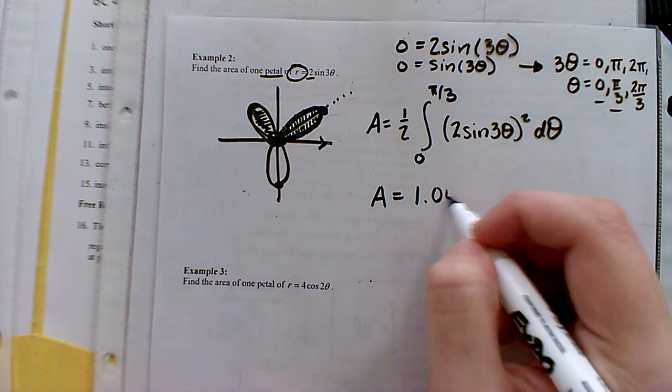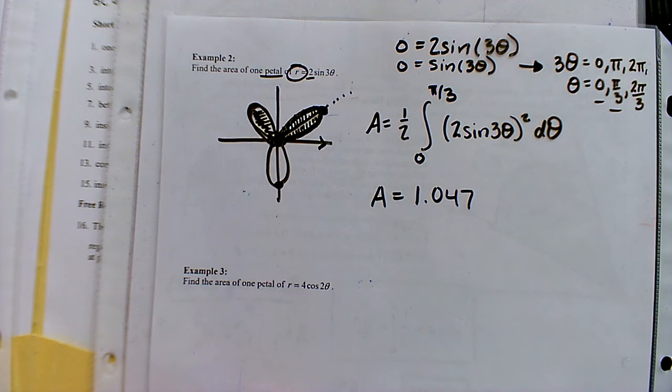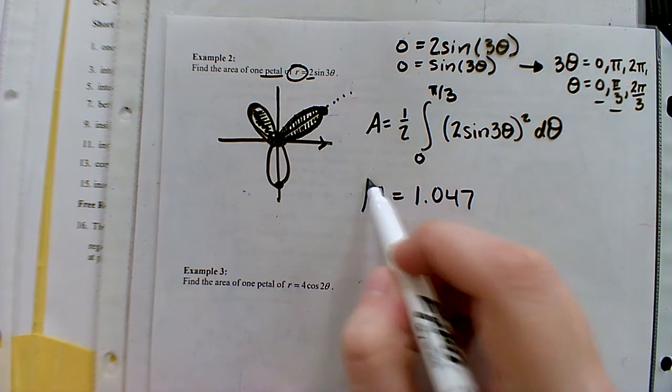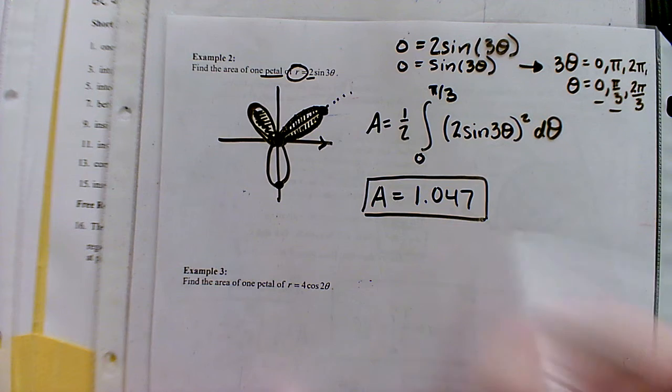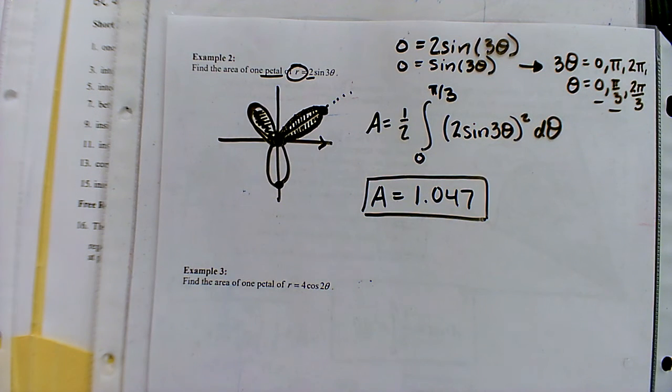Do we get 1.047? Yeah? All right. Let's try the next one.